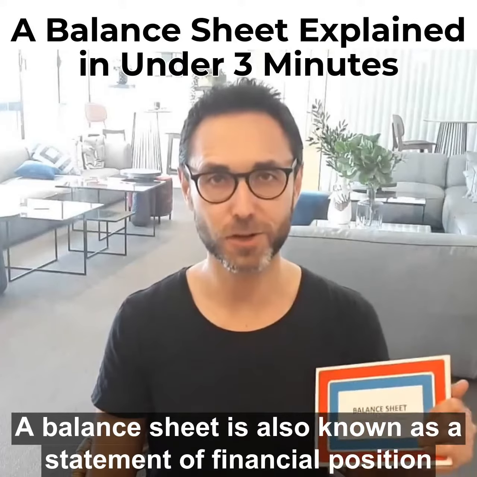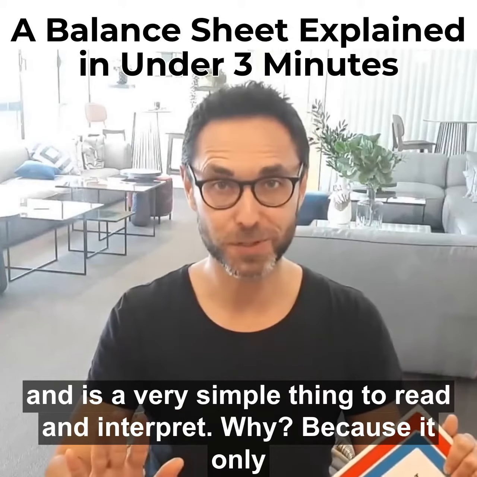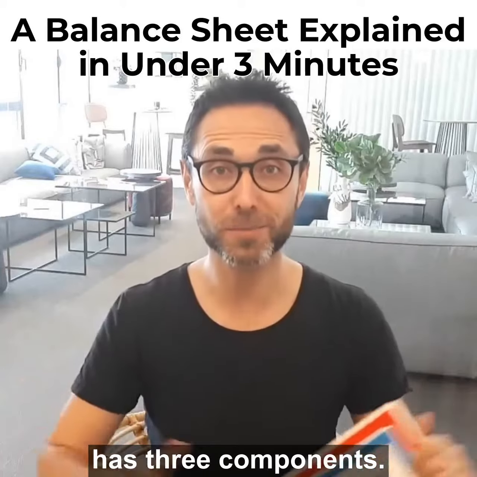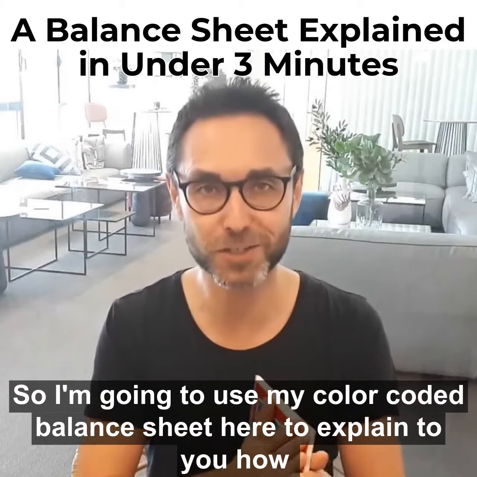A balance sheet is also known as a statement of financial position and is a very simple thing to read and interpret. Why? Because it only has three components. So I'm going to use my color-coded balance sheet here to explain to you how a balance sheet works.